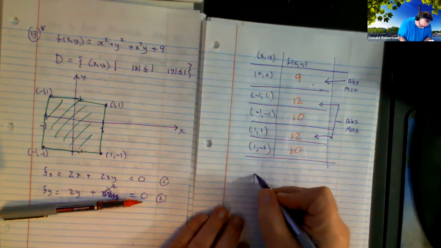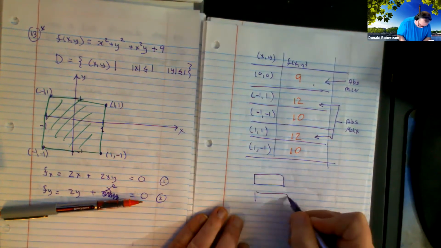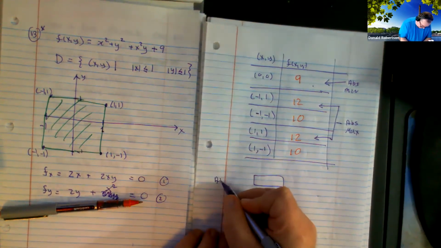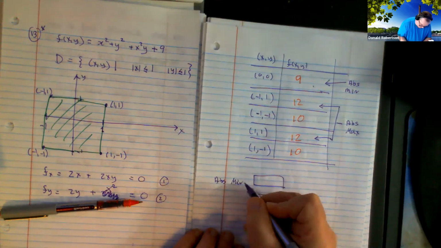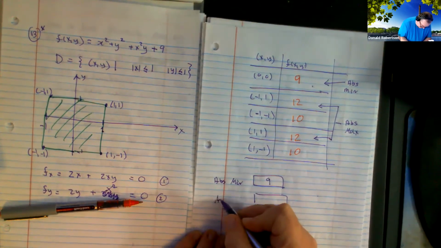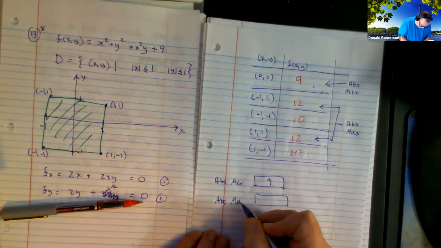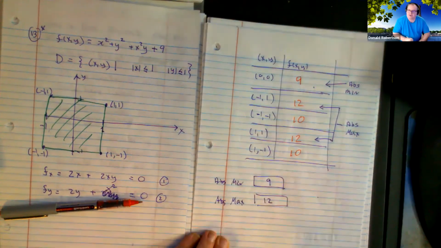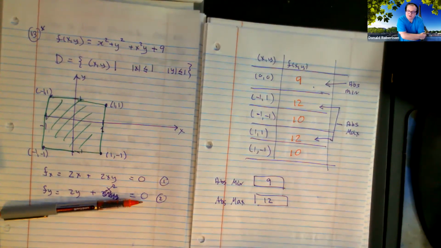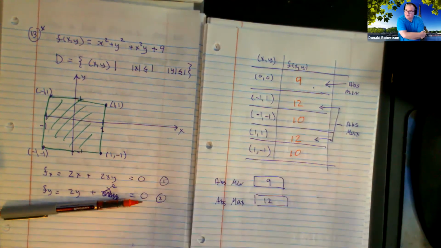So when you get your answer, you will simply just have 2 boxes, something like this. Absolute minimum, put in a 9 there. Absolute maximum, 12. We don't care that it happens twice, we just need to know that it happened. And that would be what your final answer would look like. You see, it's really not a lot that you write in the answer, right? Getting the answer takes a fair amount of work, but what you write down is very minimal.